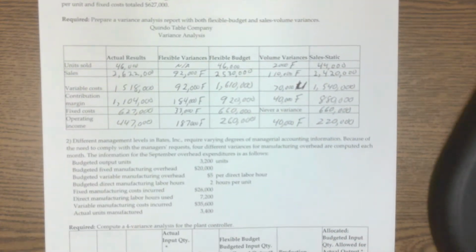Different management levels and banks requiring varied degrees of managerial accounting information. Because of the need to comply with managers' requests, 4 different variances for manufacturing overhead are computed each month. The information for September overhead expenditures is as follows. The budgeted output in units was 3,200. The budgeted fixed manufacturing overhead was 20,000.